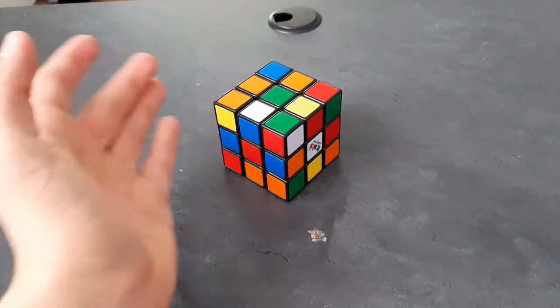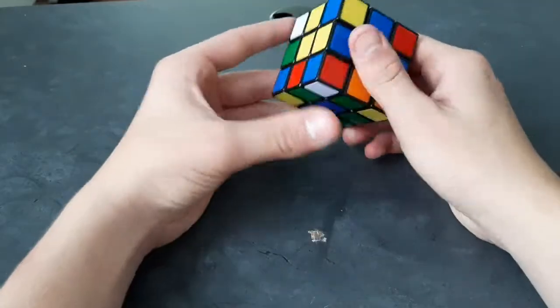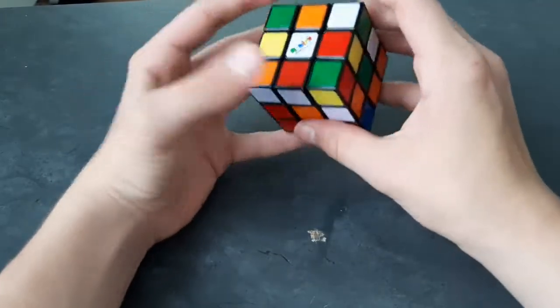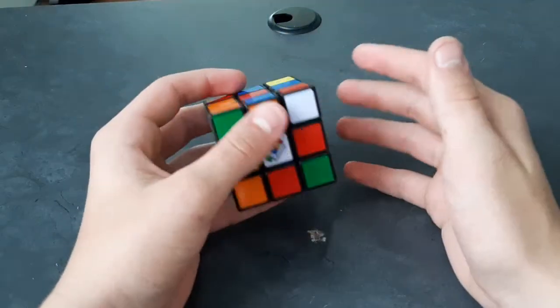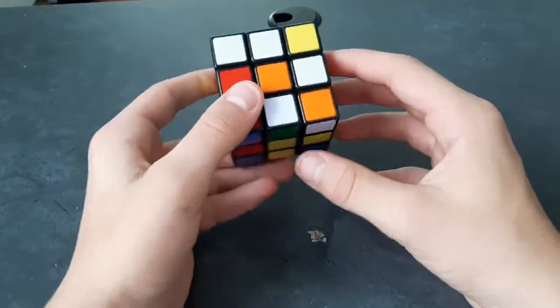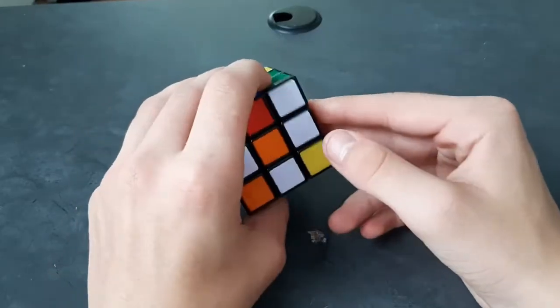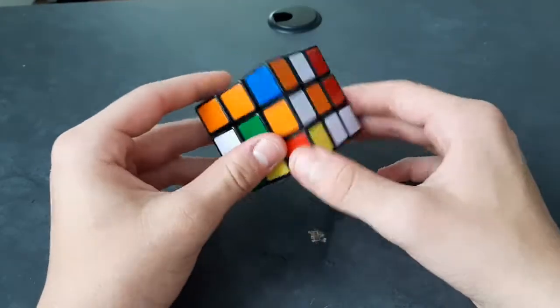Alright, now that our cube is scrambled and we're back, we can go ahead and get into the tutorial. Now, feel free to slow down the video if I'm going too fast, but anyway, let's move on to the first step.